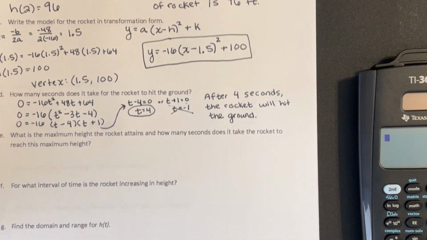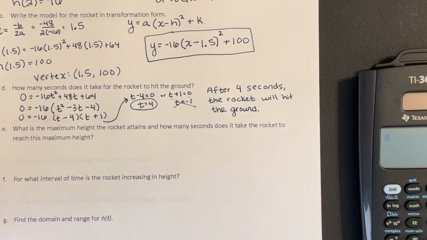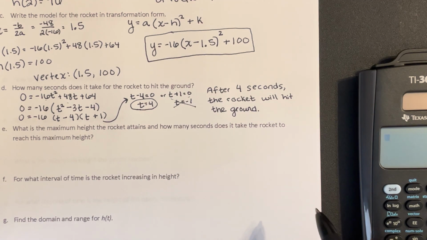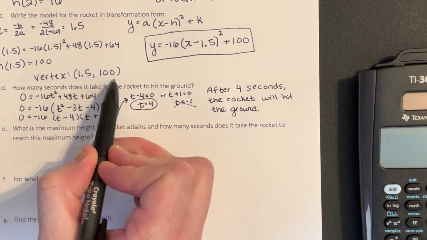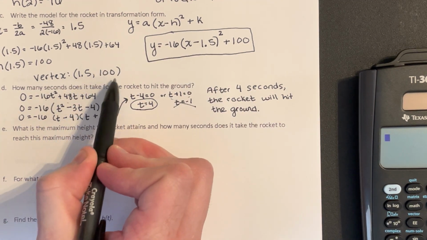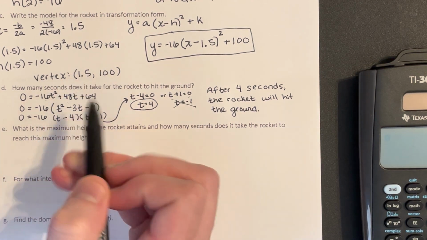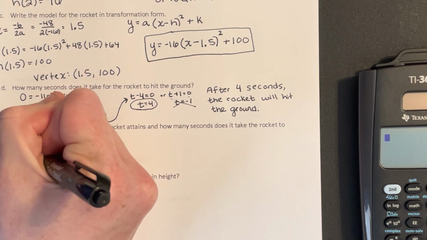All right, E wants to know, what is the maximum height the rocket attains? Well, the maximum of a parabola is where that vertex is. So if I look at the vertex that we already found, the y value is our maximum. Our x value tells us when something happens. So I'm just going to rewrite our vertex down here.